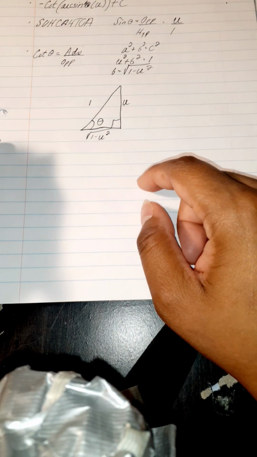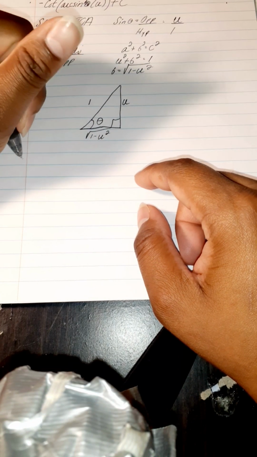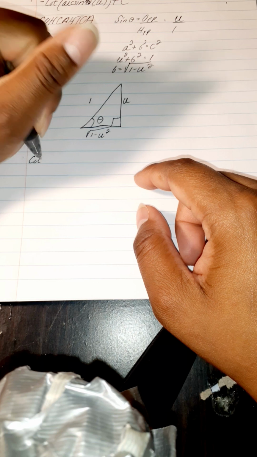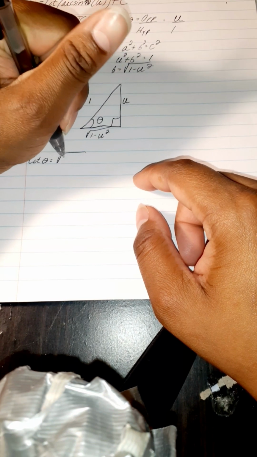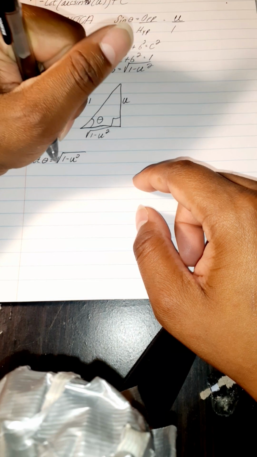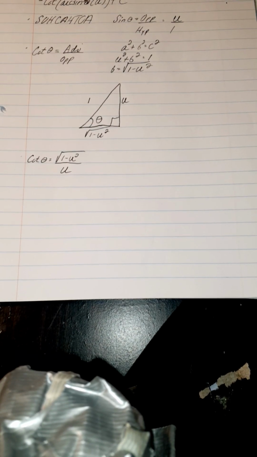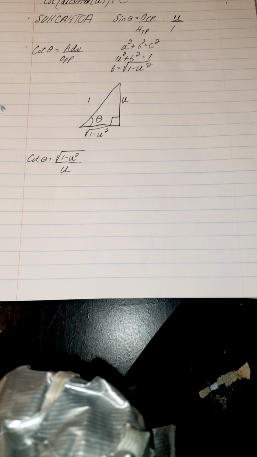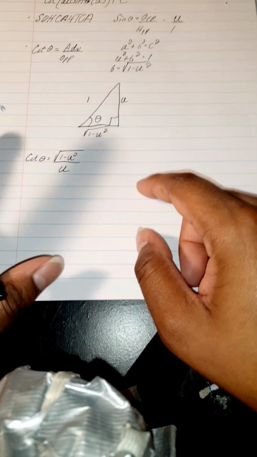So that means cotangent theta is equal to the square root of 1 minus u squared all over u, because cotangent theta is adjacent over opposite.